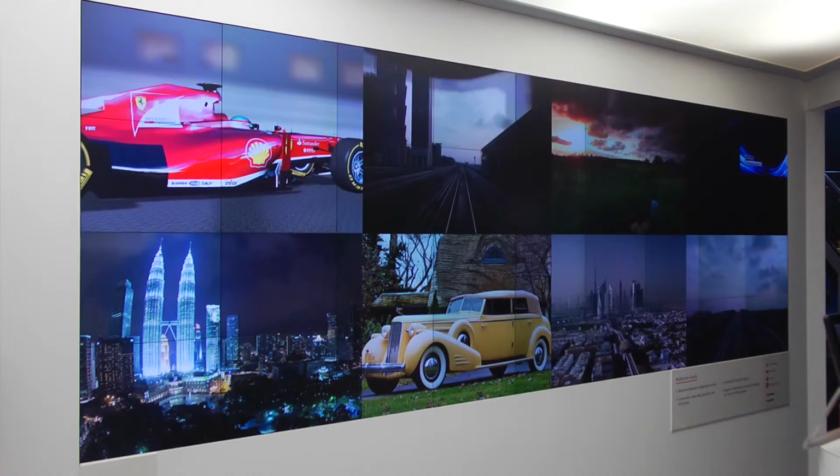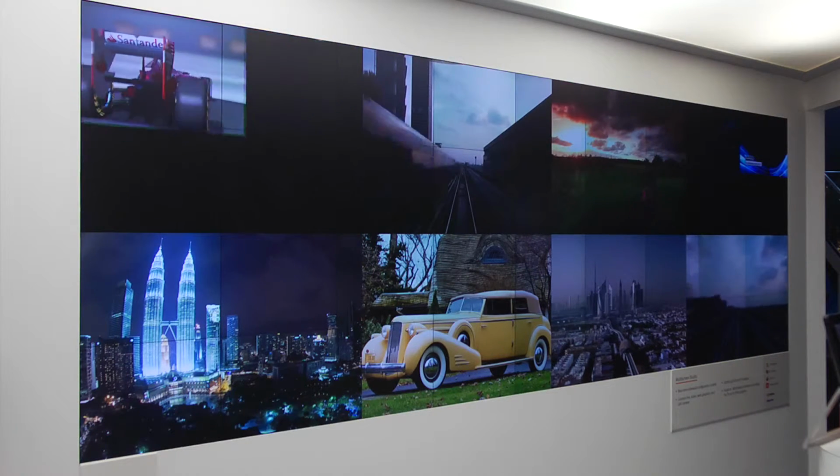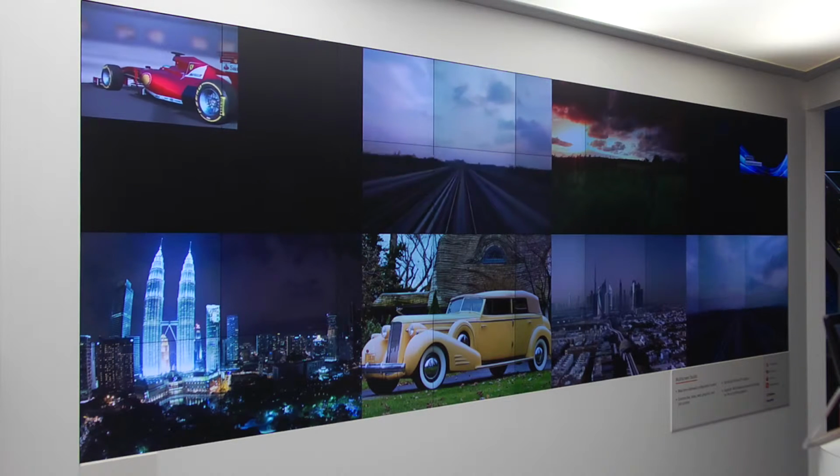So I'm going to scale down number 4 to a little corner in the top, and I'm going to do it the same to the Ferrari in the top left. So I'm going to make it a little bit smaller. Or I can even make it bigger.